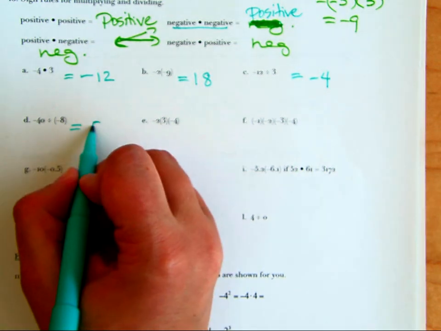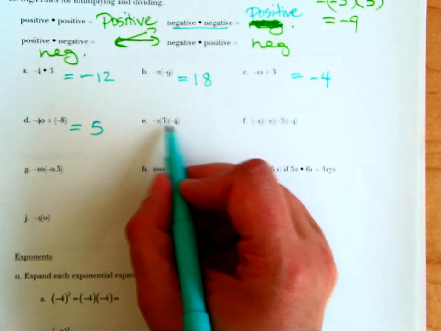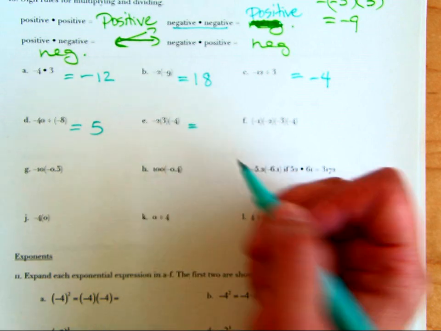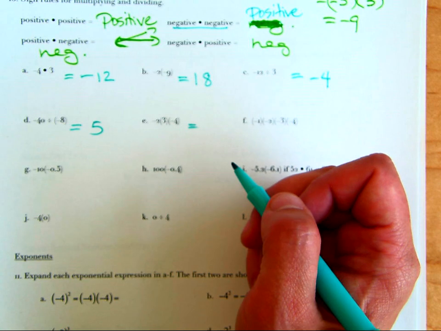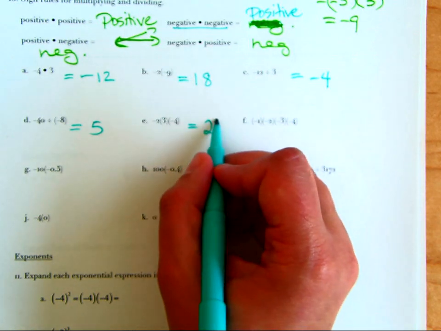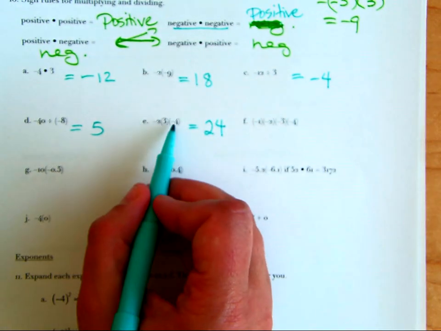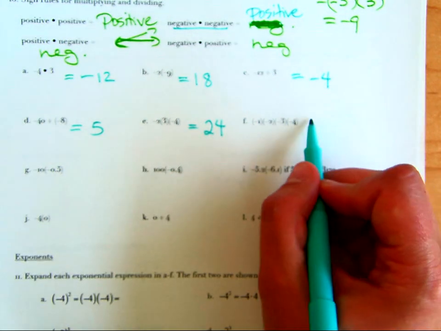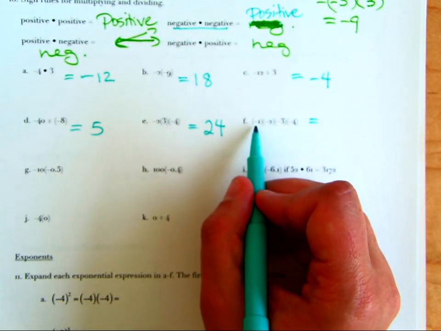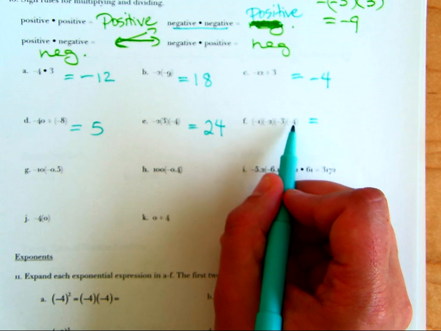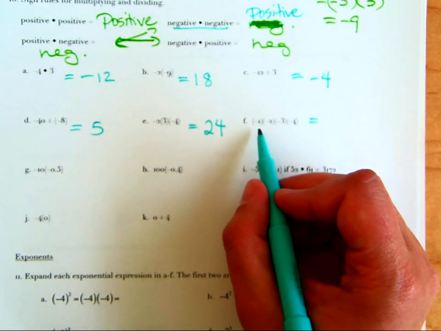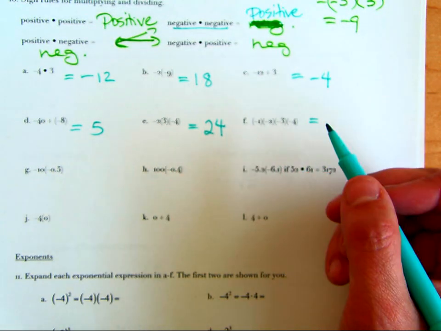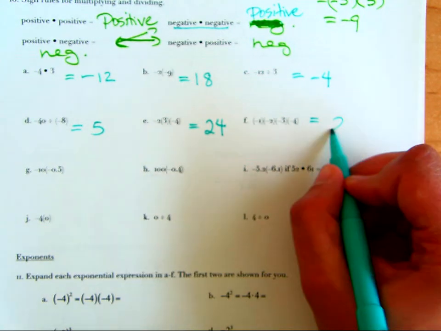5. Positive 5. Good. Okay, now you've got 2 negatives, but you have 3 numbers being multiplied. What do you think that answer is going to be there? 24. And is it positive or negative? Positive, because you had 2 negatives, so they cancel each other out. Here you have 4 negatives. So a negative times a negative times a negative times a negative. An even number of negatives, what do you think that's going to be? A positive. So this is a positive, and isn't it the exact same answer, 24?